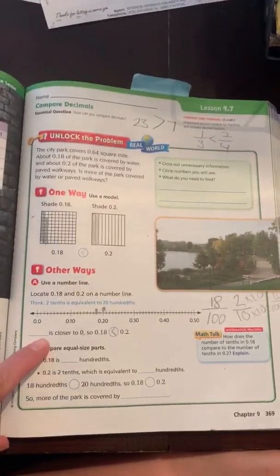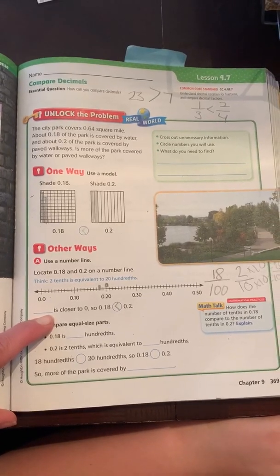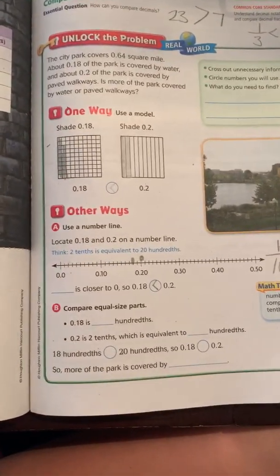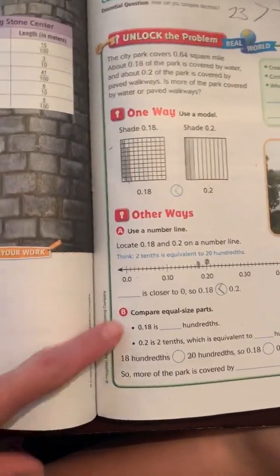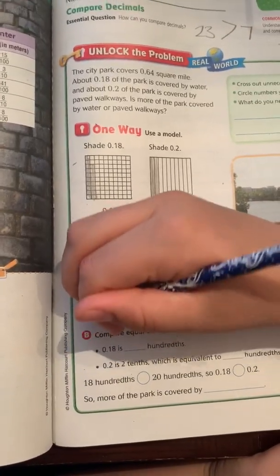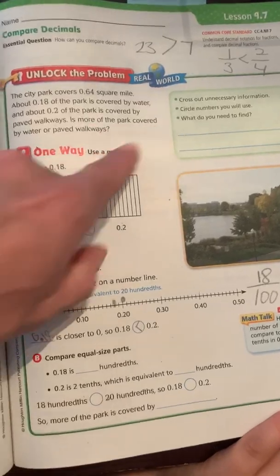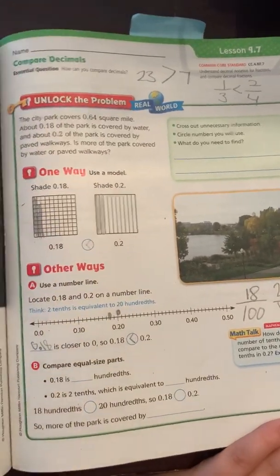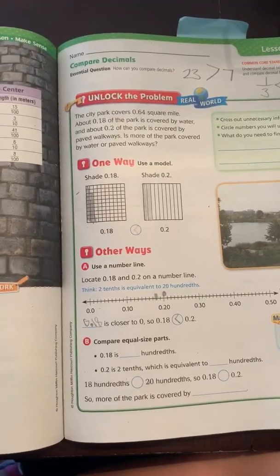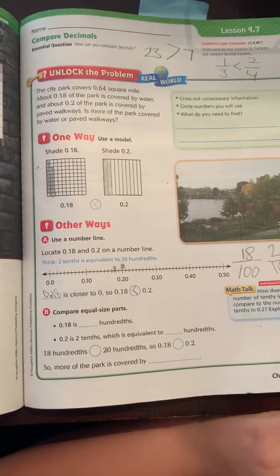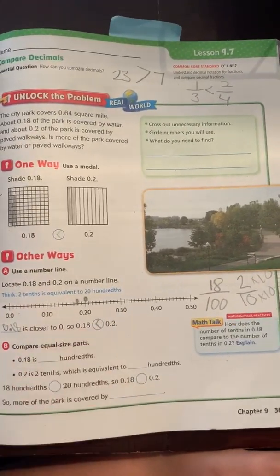So in this case, it says that 18/100 is closer to 0. So go ahead and write 0.18, because that's closer to 0. We got to go back to the question though. It wants to know, is more of the park covered by water or paved walkways? And 18/100 is closer to 0. So 18/100 is less than 2/10.